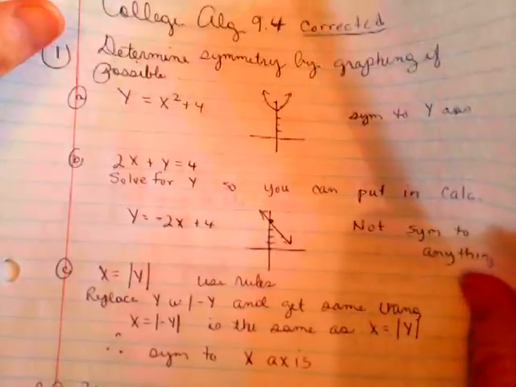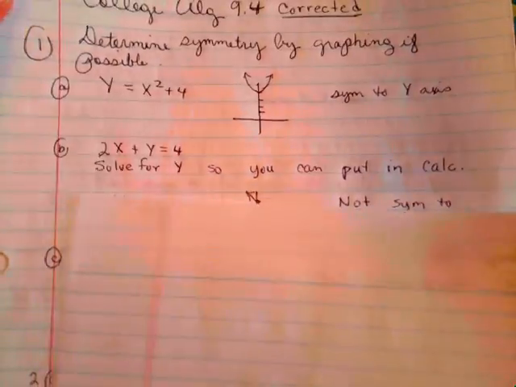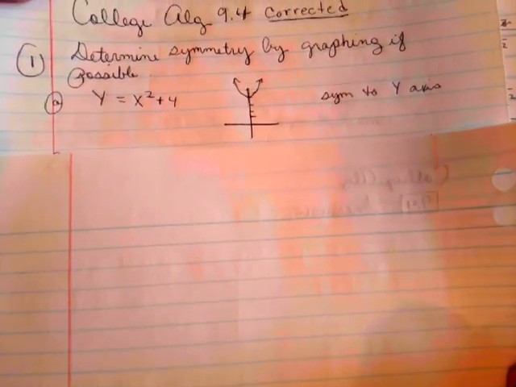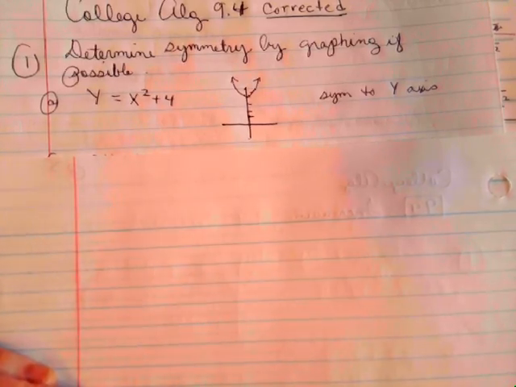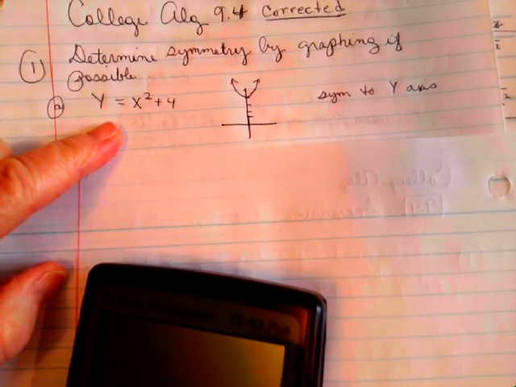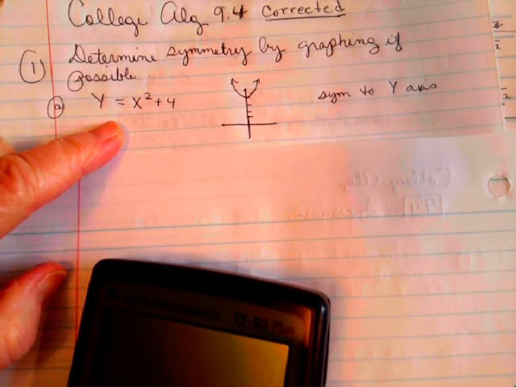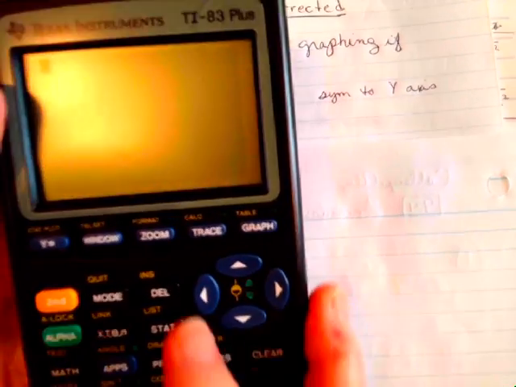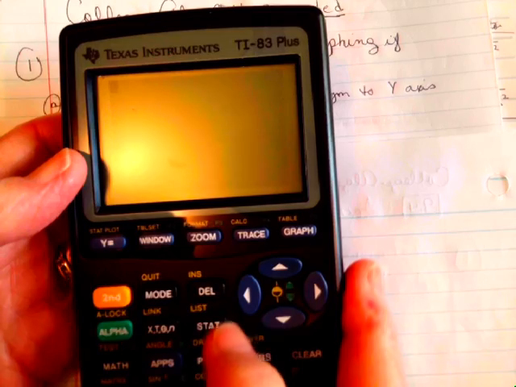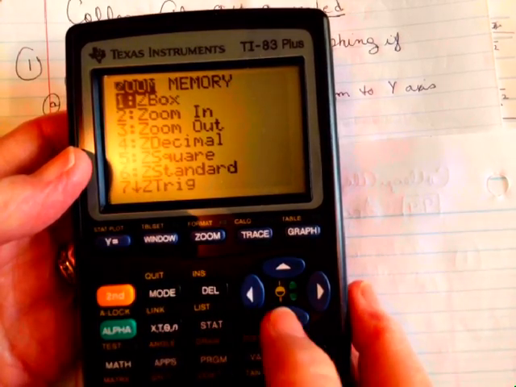Page 2 on the handout that I had emailed you earlier showed using the rules to determine whether or not the equations were the graph's symmetry. But we don't want to do that. We want to do this with our calculators. So number 1A, determine symmetry by looking at the graph if possible. y equals x squared plus 4. We're going to graph this one, and then after that, we won't graph most of them. I have the graphs already drawn for you.